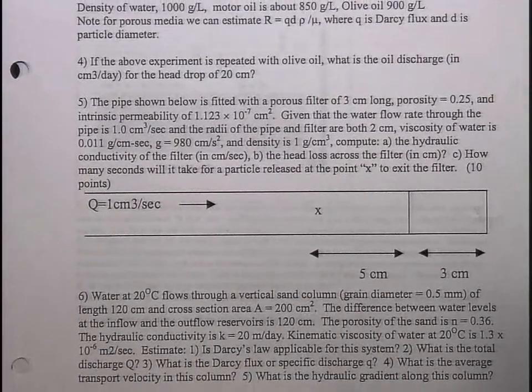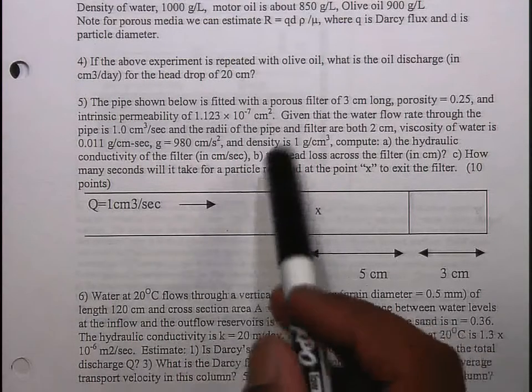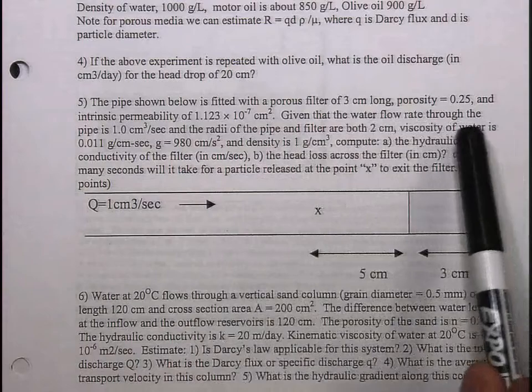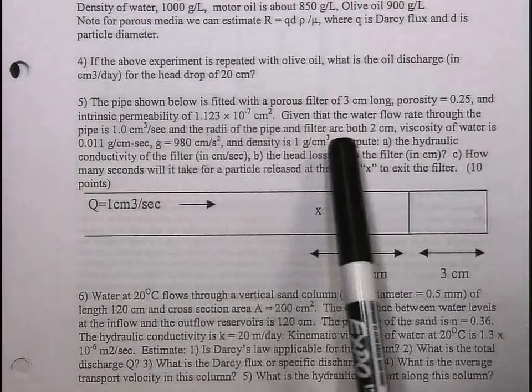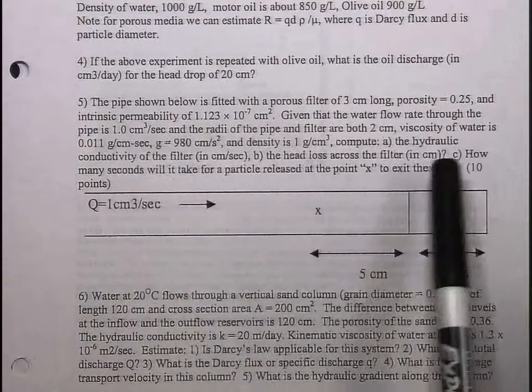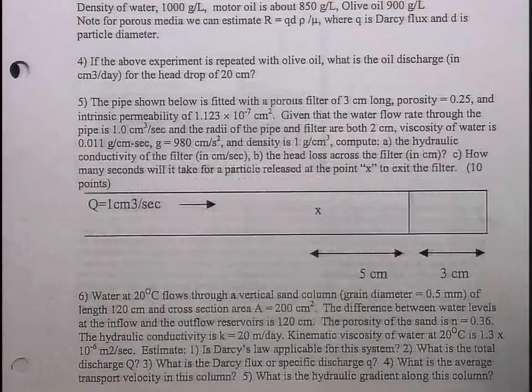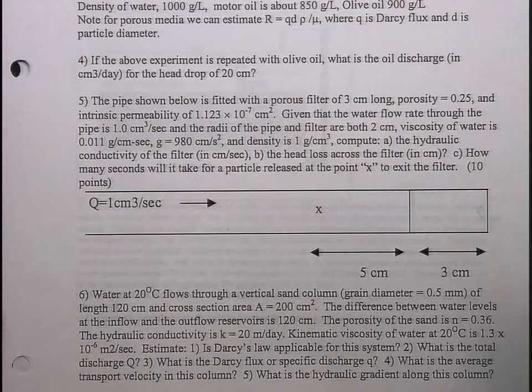Even though it's the fifth problem, the last problem in the homework set. A pipe is fitted with a porous filter 3 meters long, with a porosity and an intrinsic permeability given. Given the water flow through the system, why don't you read this problem?